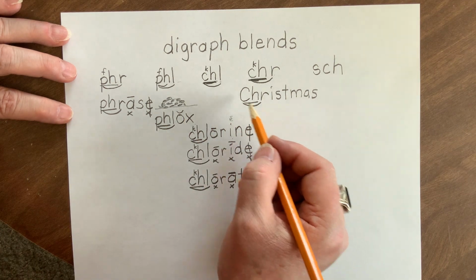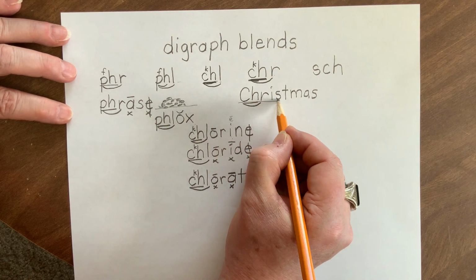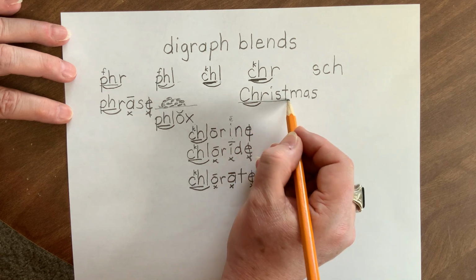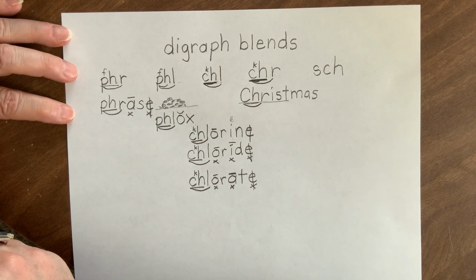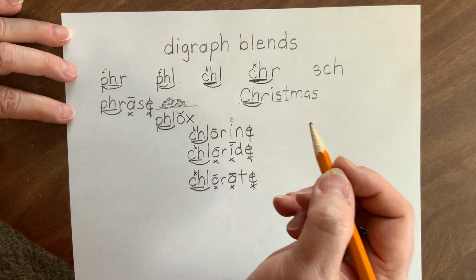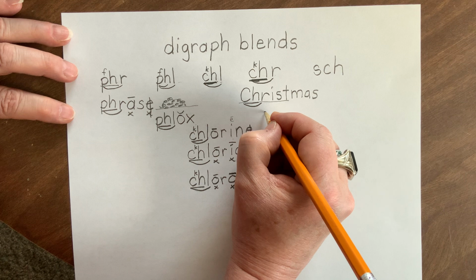Okay, now if you look at this word Christmas, there's a word inside of it. That's our next word, Christ. Okay, here's the word.